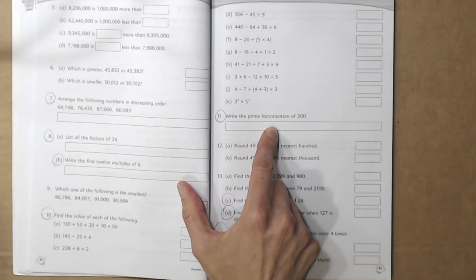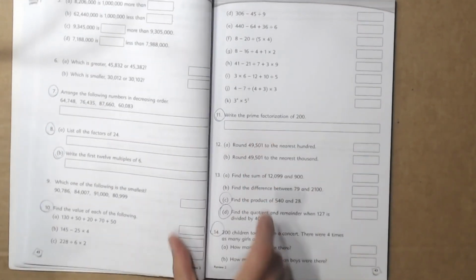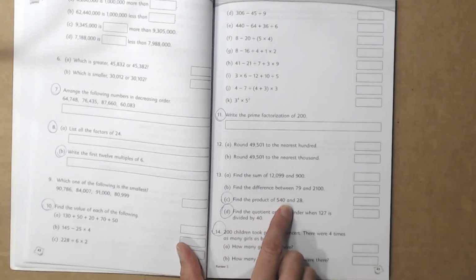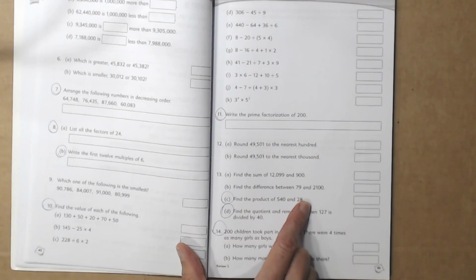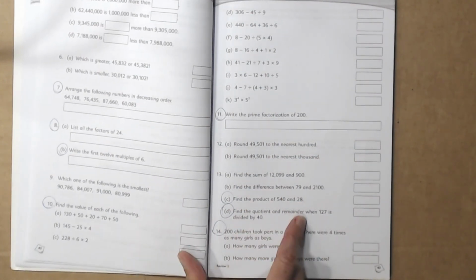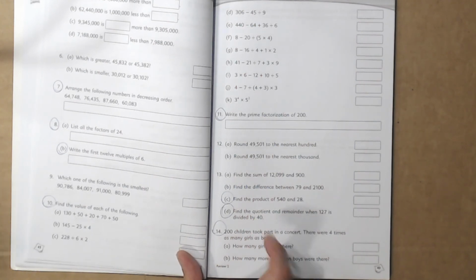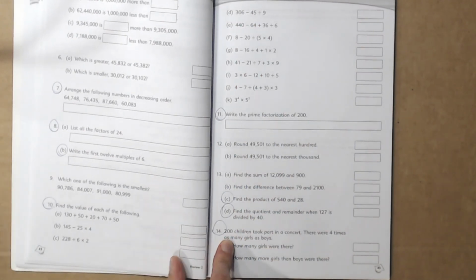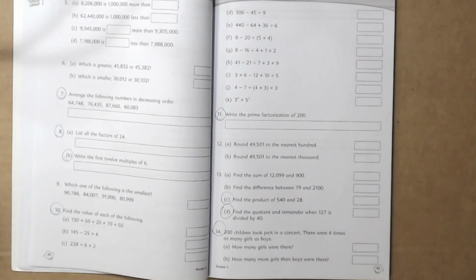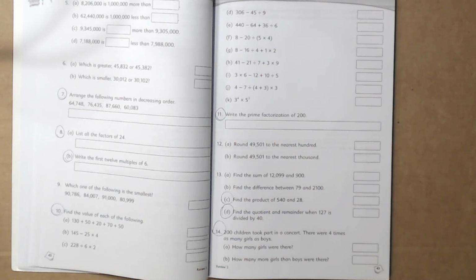You need to know how to do a prime factorization. I will have at least one problem where you're multiplying by a 2-digit number, like 3-digit times 2-digit number. And then also a division problem. I will have a long division where you're dividing by a 2-digit number, and probably one story problem. So that's what you should kind of focus on. Make sure you really know those problems when you are preparing for the test.